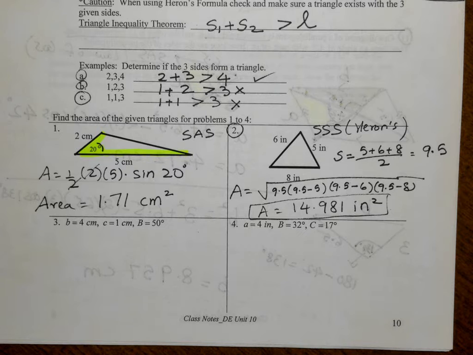For 3, they haven't given us a diagram. Can we all draw the diagram, mark the sides, and try to figure out, am I using SSS, am I using formula 1 or formula 2? Can we all do that?